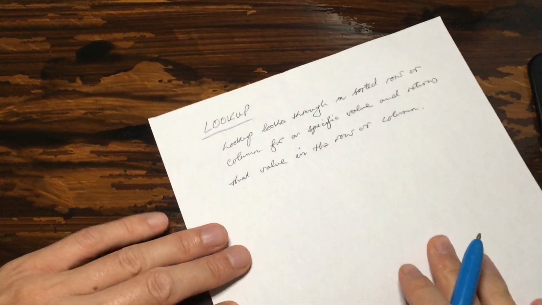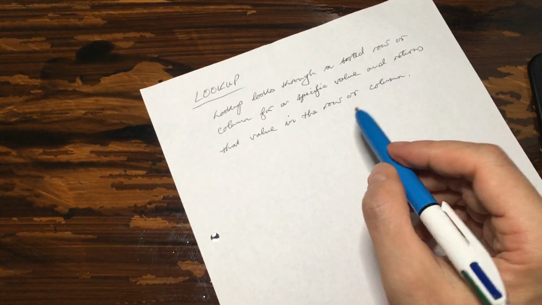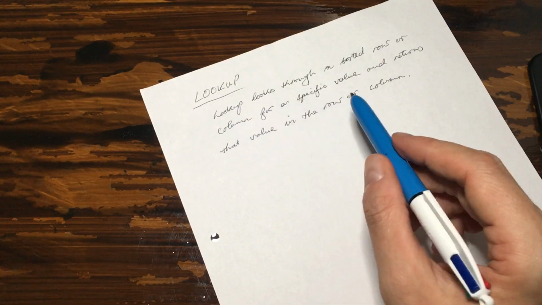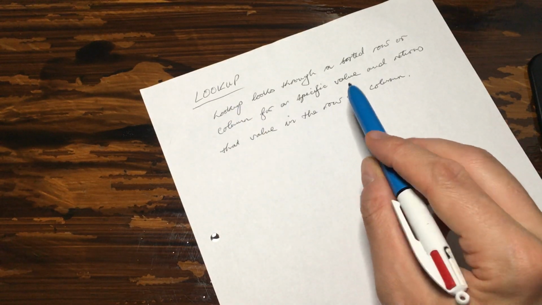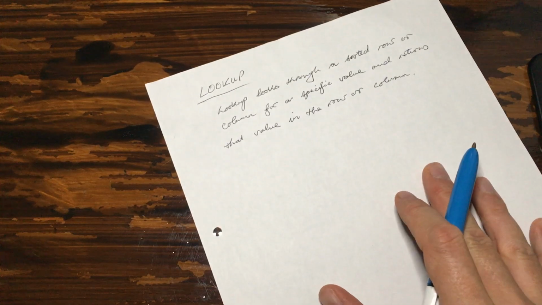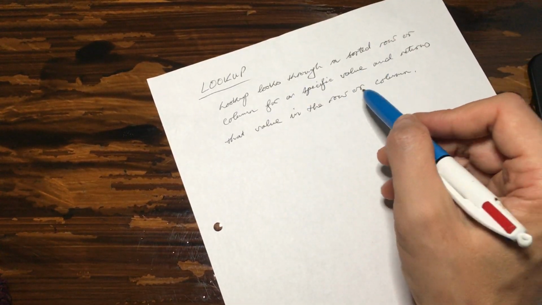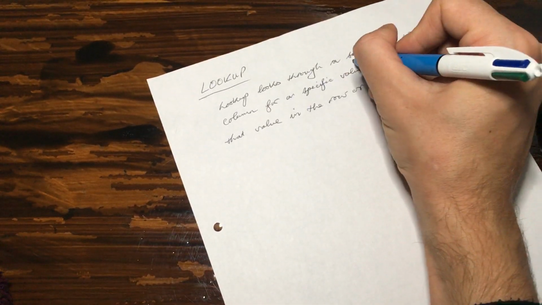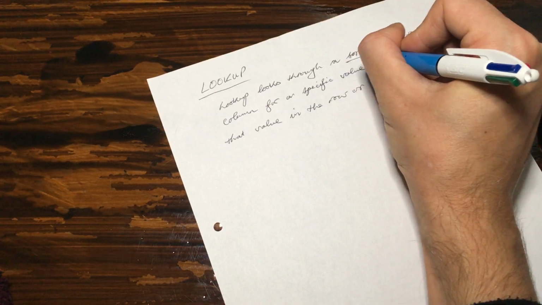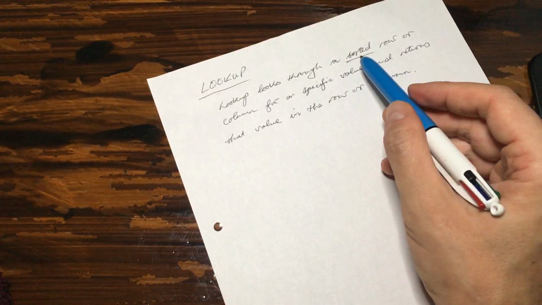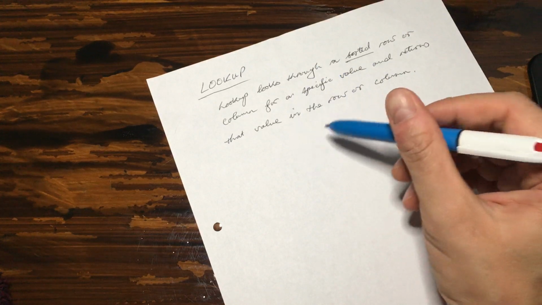Now, I usually do a different kind of one. I do HLOOKUP for doing horizontal or VLOOKUP, but LOOKUP can also be used as well. But as you can see here, it specifies that it would be a sorted list. Okay, a sorted kind of list of items.